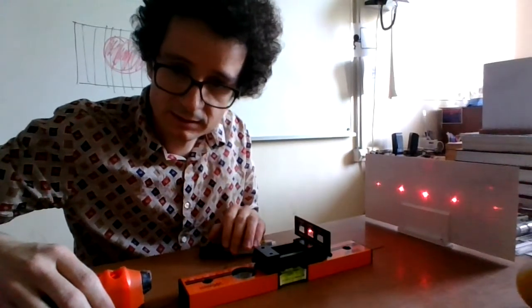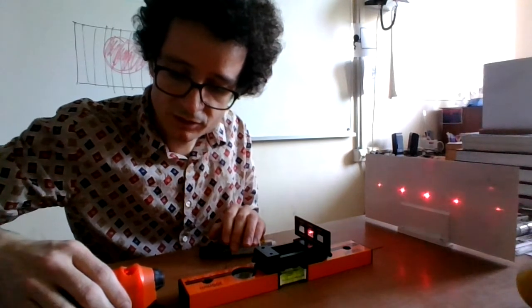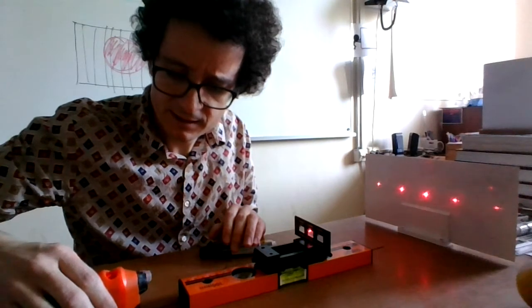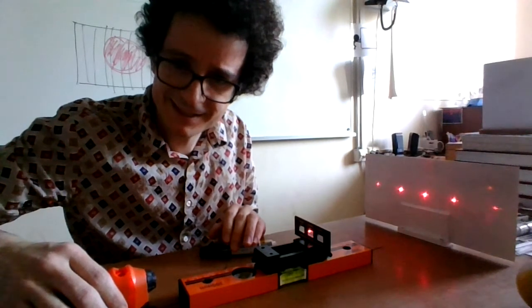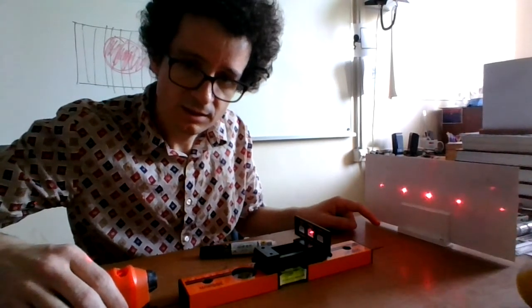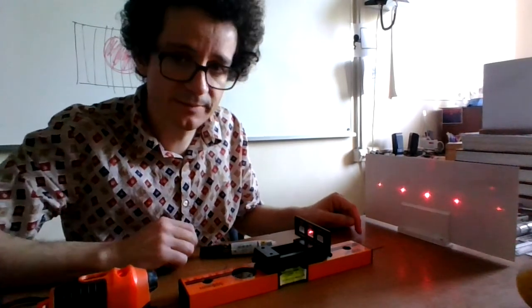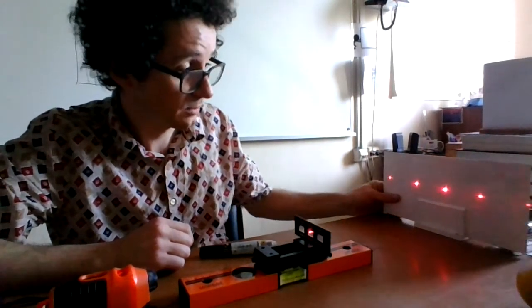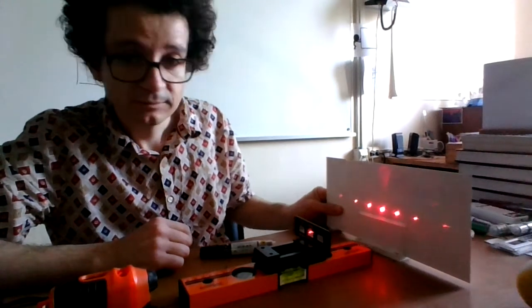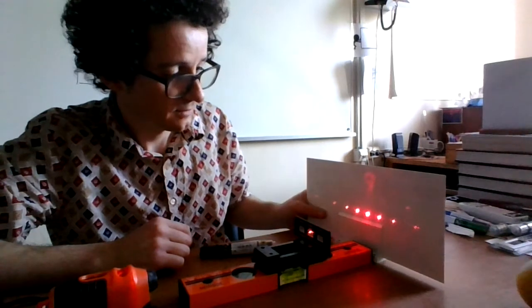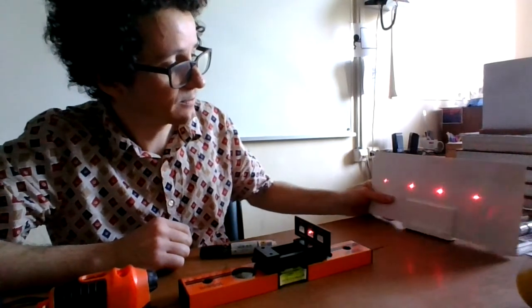And look, if I move the laser, the distance of the laser doesn't really affect the distance between the dots. They move a little because my pulse is not the best. But what happens if I change the distance between these two? Well, yeah, the distance between the dots changes. Smaller, larger.